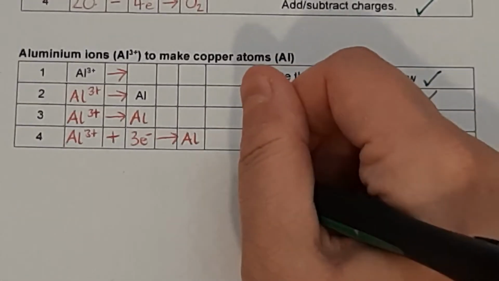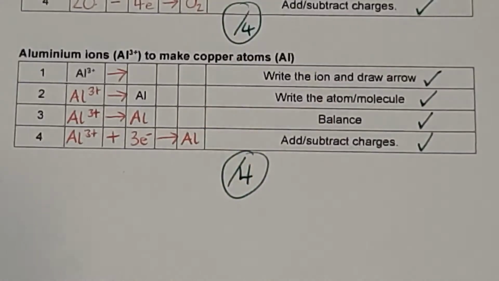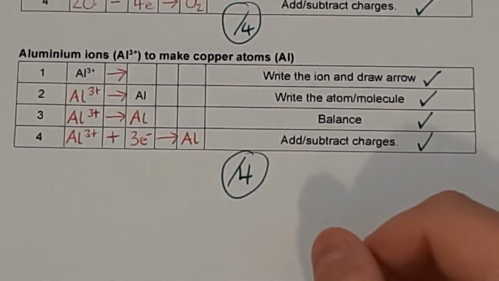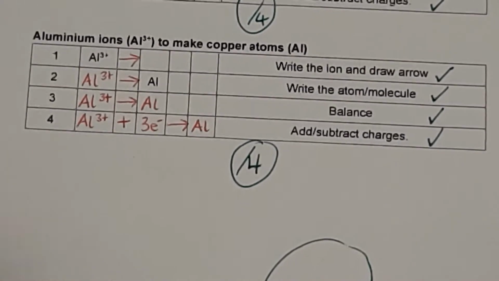So again, give yourself a mark out of 4. Same as the previous one. Okay, so we have done 5 of those, 6 if you count the one we did before. We're going to just count the 5 that we did on our own. So give yourself a mark out of 20, please.